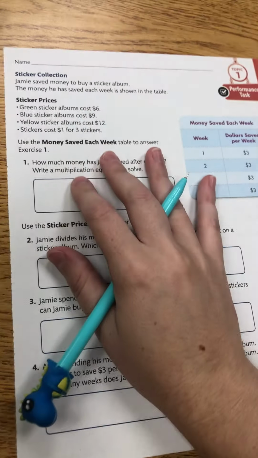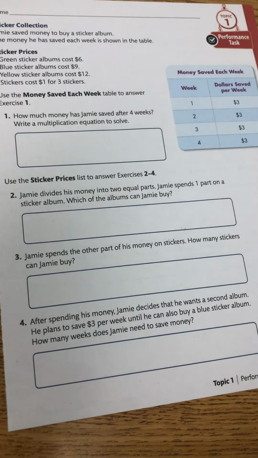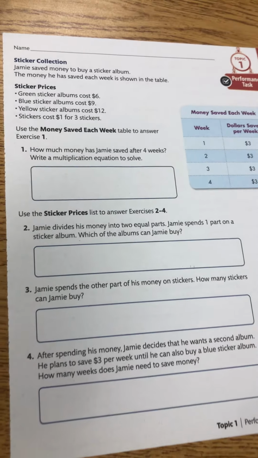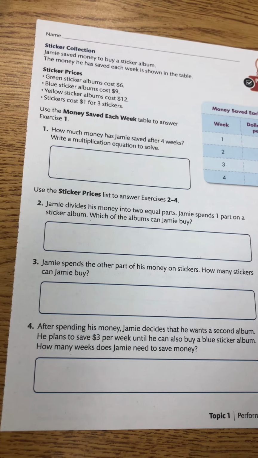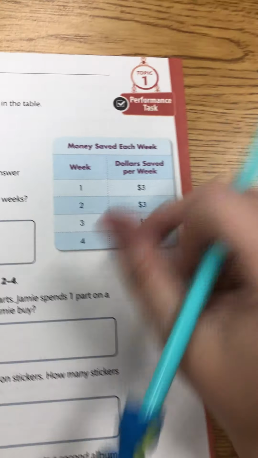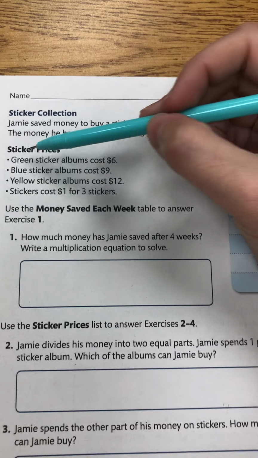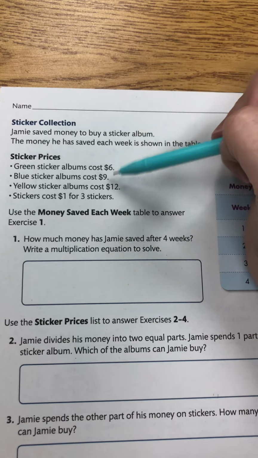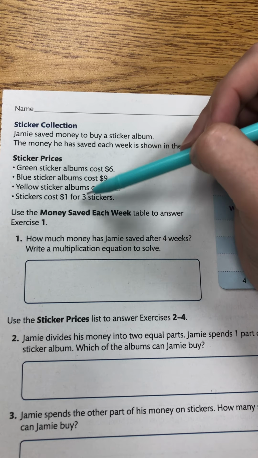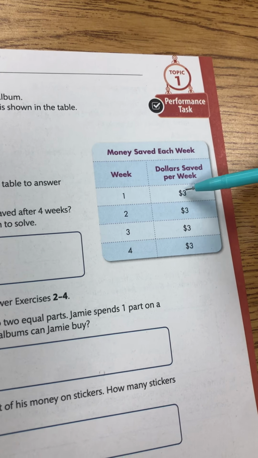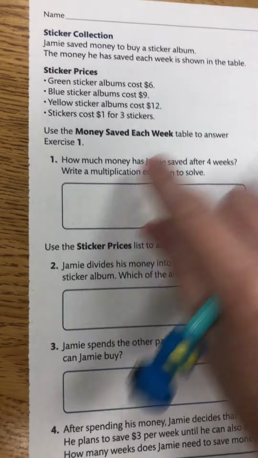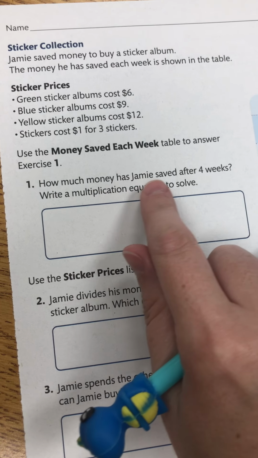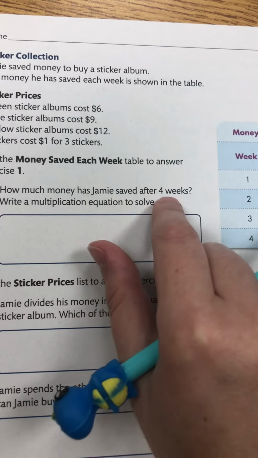Okay, this side of the practice assessment is the one that is going to be on the test. I am not going to be using the one that's like on this side. So we're going to be practicing the one that's on this side. Before you start your performance assessment, you always look and see what kind of goodies they have, okay? So first we have sticker prices. We have green costs $6, blue is $9, yellow is $12, and stickers are $1 for 3. Then on this side, oh, we got somebody saving some money. Number 1, it says, how much money has Jamie saved after 4 weeks?